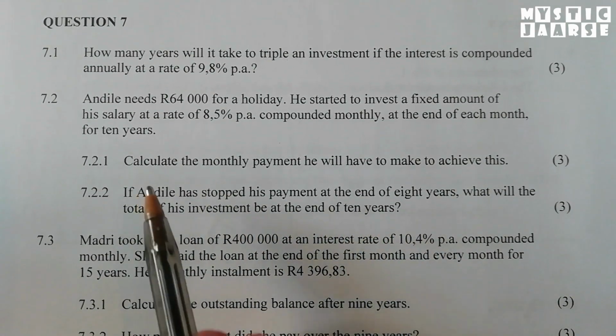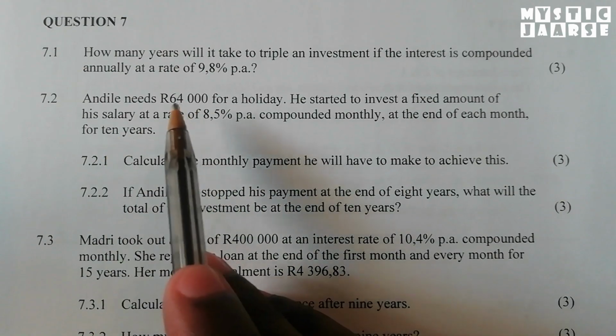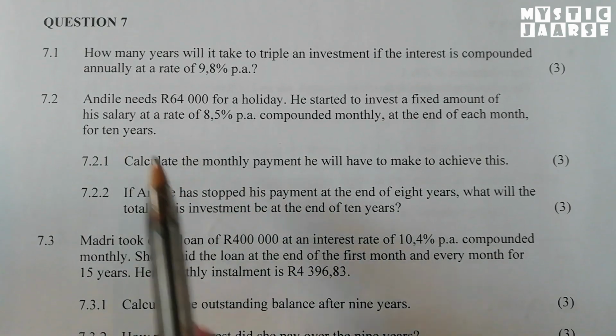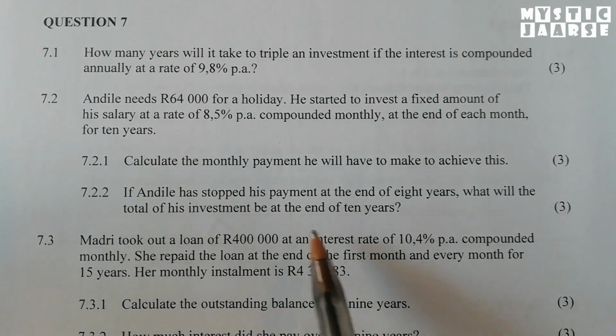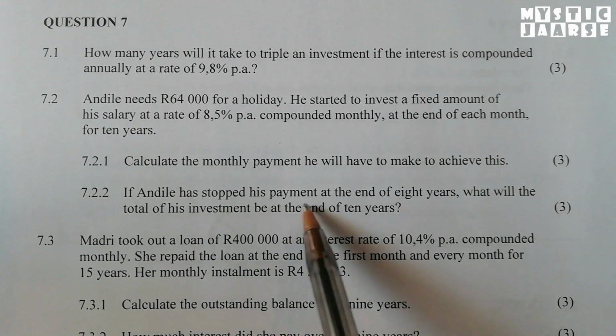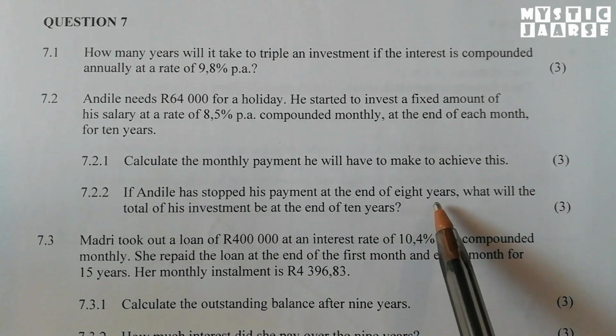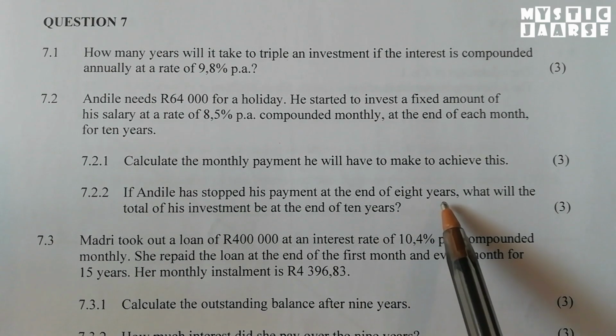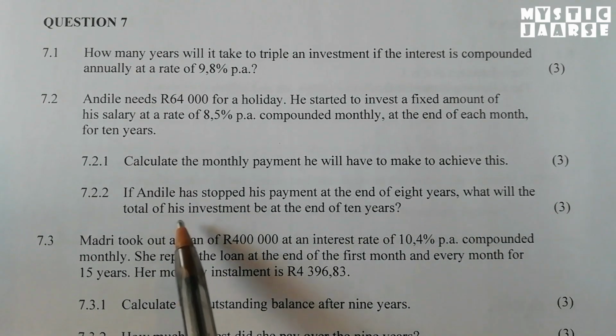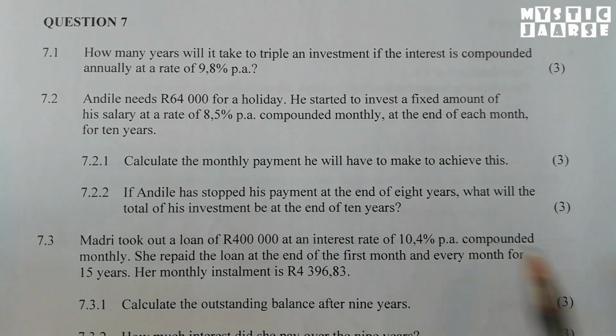Now remember that Andile was supposed to make payments towards this investment for 10 years, right? But then in 7.2.2, they say Andile has stopped his payments at the end of 8 years, right? Meaning he didn't make payments for the remaining 2 years. What will the total of his investment be at the end of 10 years?